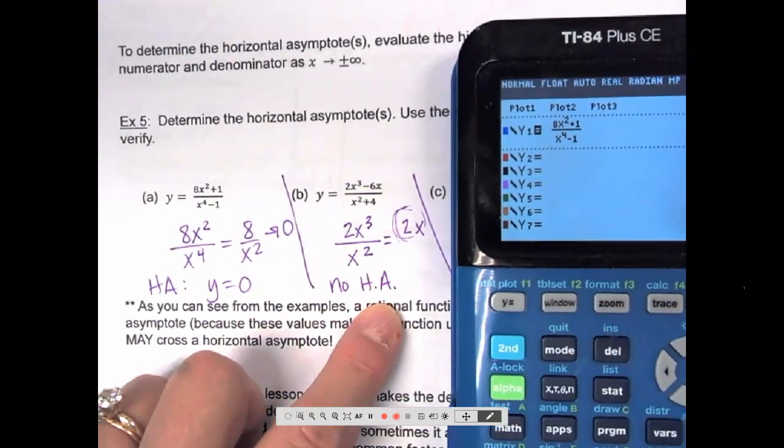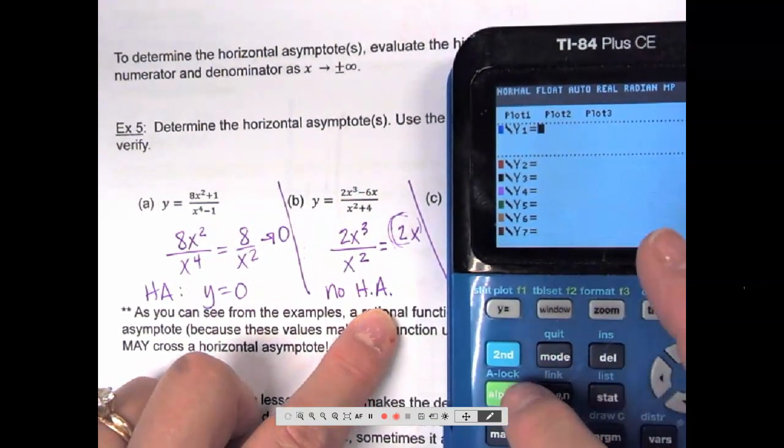All right, let's graph this next one. See if we can visually see that there's no horizontal asymptote, that we were right.